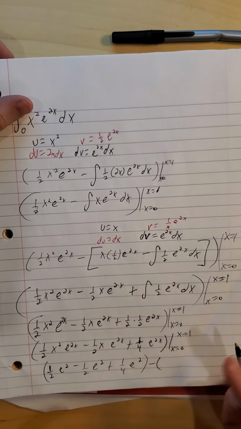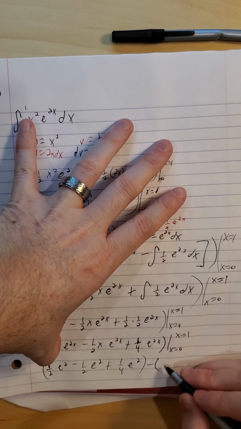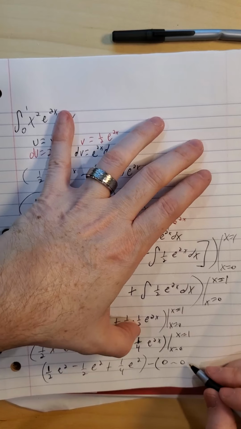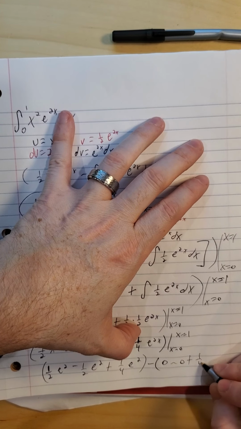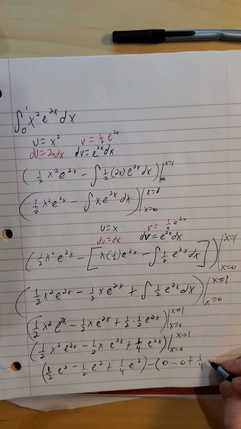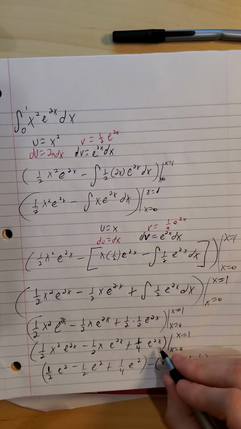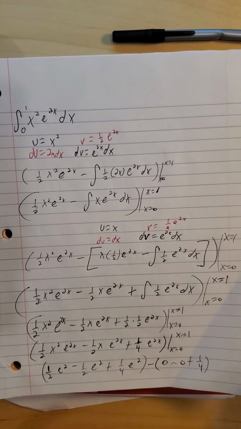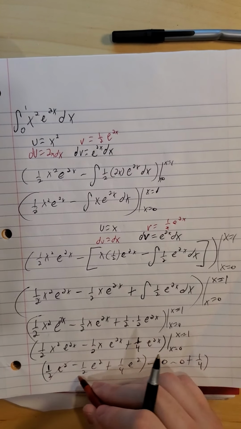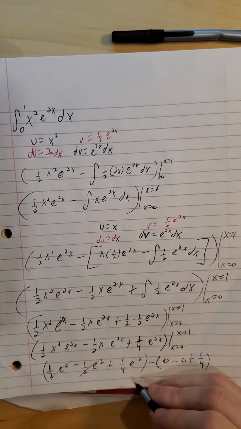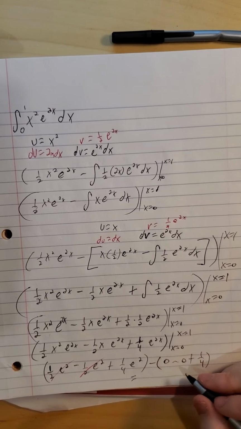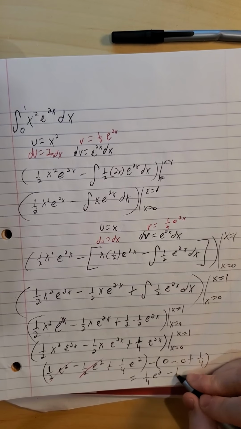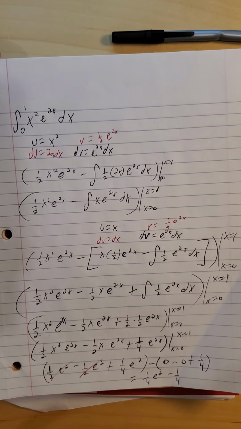Then we plug in 0. 0 squared is 0 times anything else, doesn't matter, it'll drop to 0. But 1/4 e to the 0 is just 1/4. E to the 0 is 1. 1 times 1/4 is 1/4. All right, so we have 1/2 e squared minus 1/2 e squared. Goodbye to those. So the stuff that survives will have a 1/4 e squared and a minus 1/4.